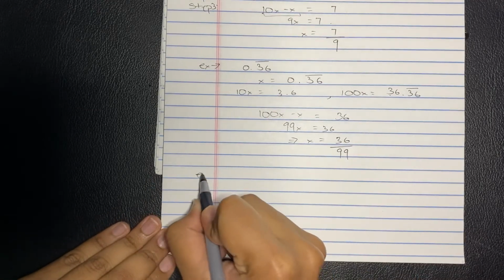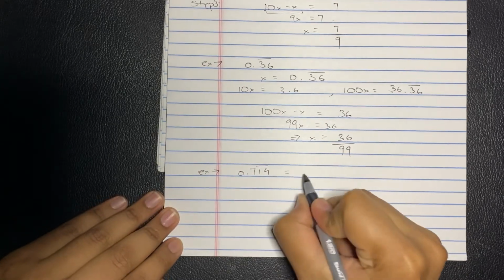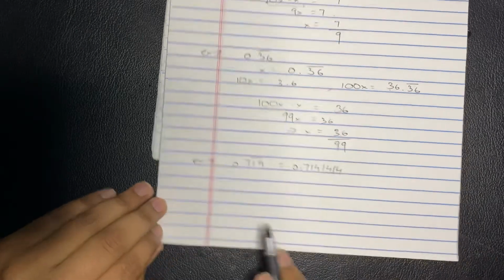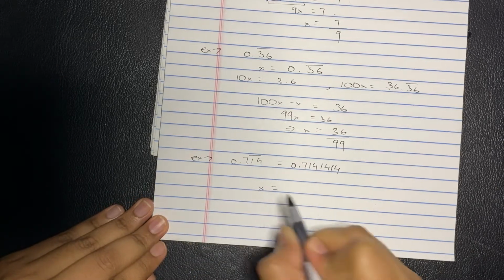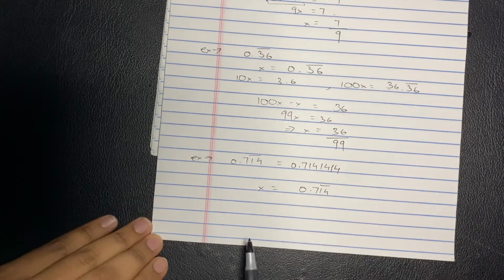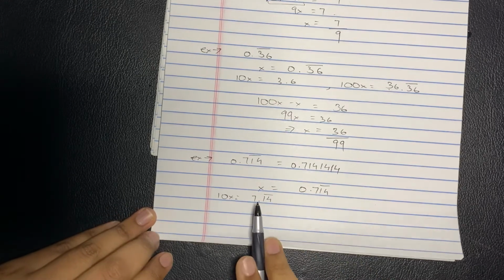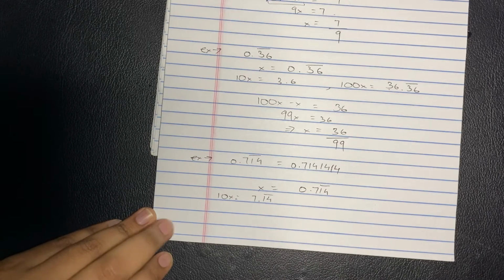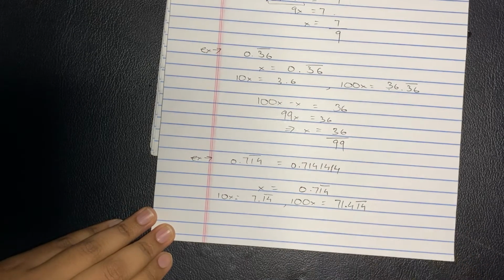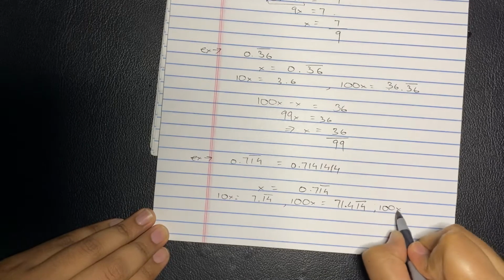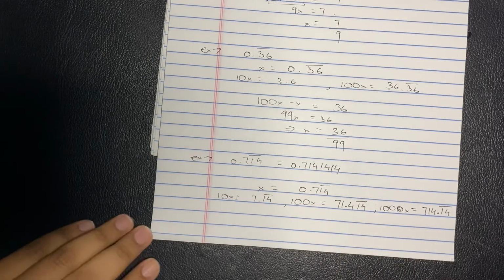Let me just take a harder example, 0.714 bar. Okay, this is a little different. It equals 0.71414. So you see the repeating is actually on the 1, 4, not on the 7. So step 1: let x equal 0.714 bar. Let's say 10x equals 7.14, which goes on forever. This actually is not helpful because 10x minus x equals some weird non-integer number. So let's take 100x. Will that help? 71.414. That actually doesn't help either. So we take 1000x equals 714.14 bar.